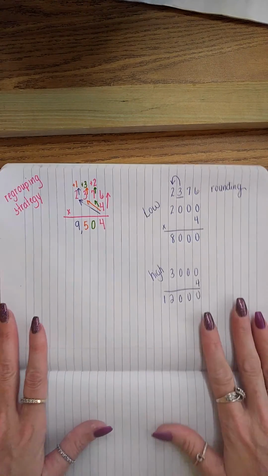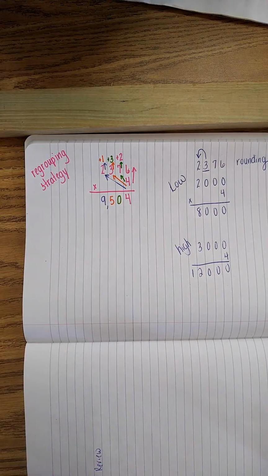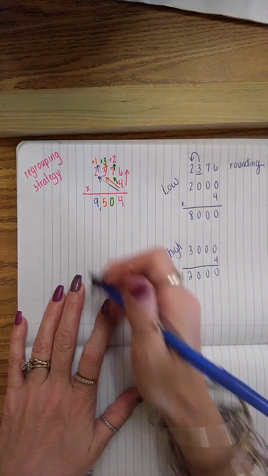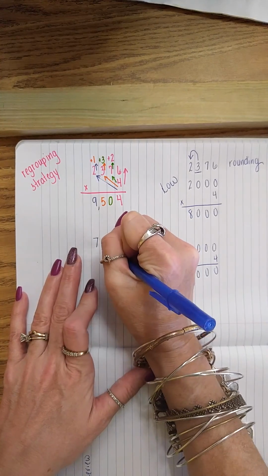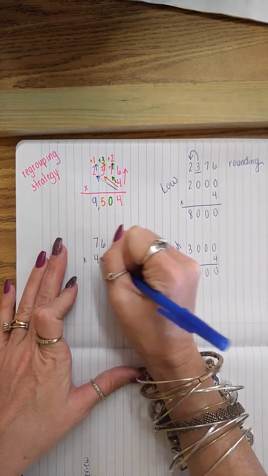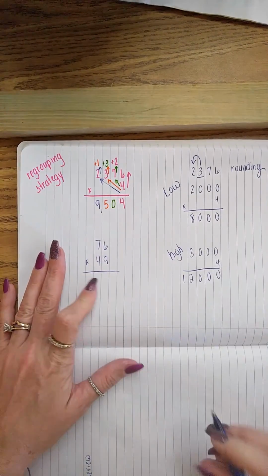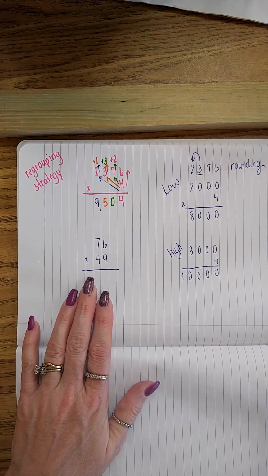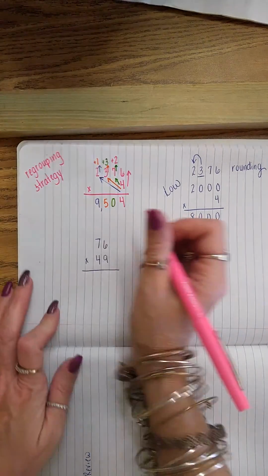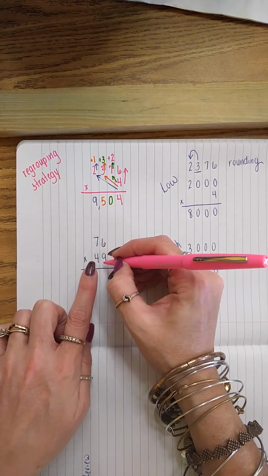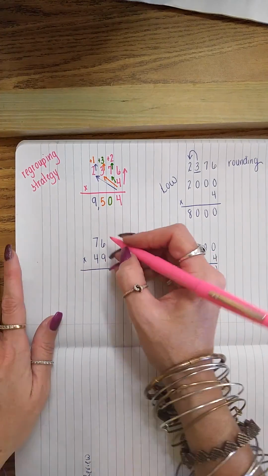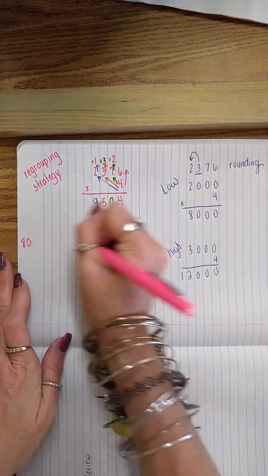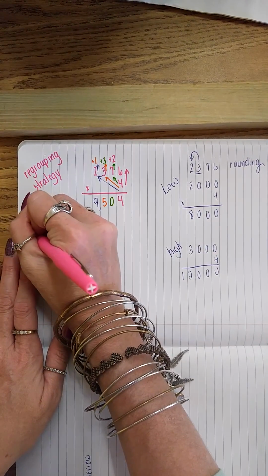So now let's talk about multi-digit by multi-digit. 76 times 49. The first thing we do is we talk about our reasonability. So I'm going to put that over here. We round this number up, round this number down. So 76 would round to 80 because it's 1 digit up. And that's the high reasonability.